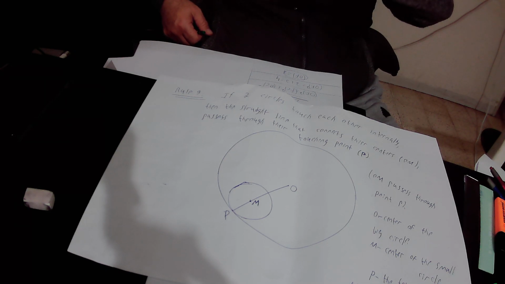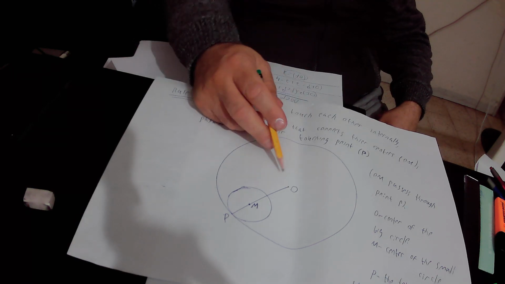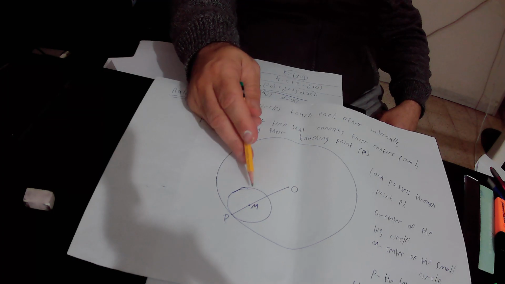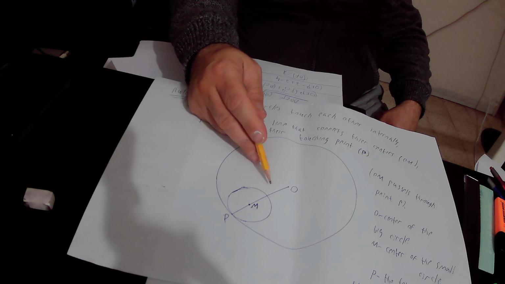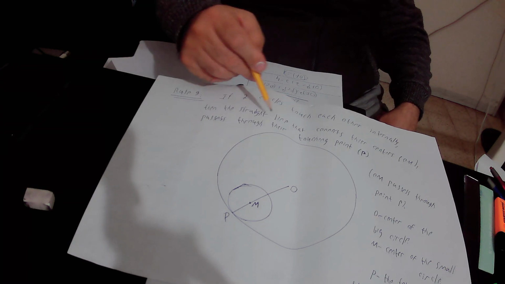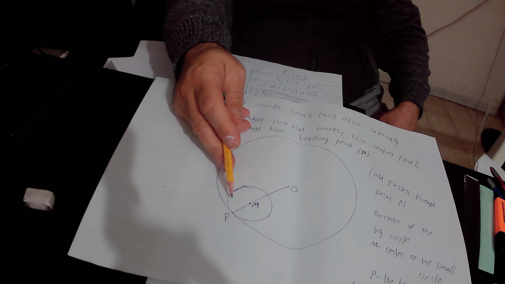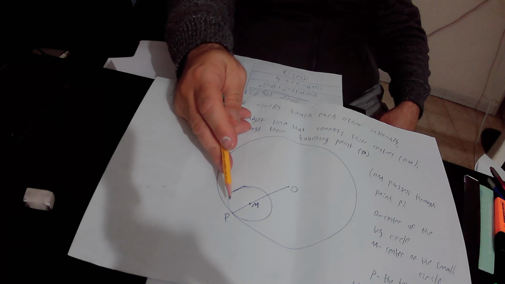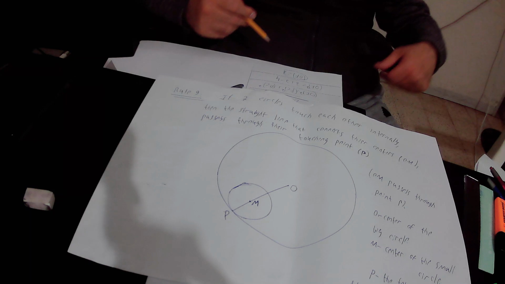According to this rule 9, the center of this big circle is here at point O, the center of this small circle is here at point M, and the straight line that connects the centers together is the straight line OM. According to this rule 9, the straight line OM must pass through their touching point, that is point P. Or OMP is one straight line.